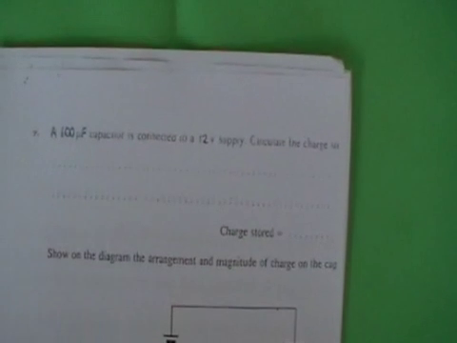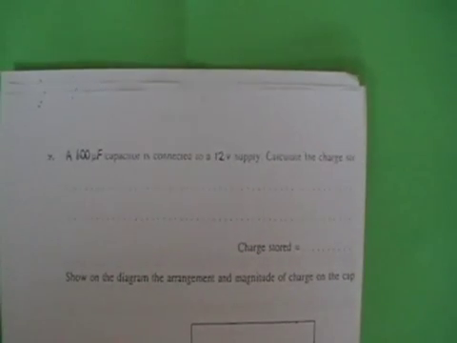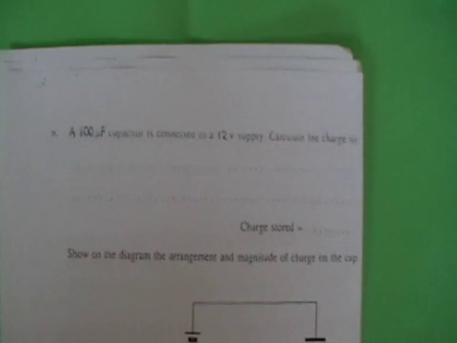The next question, I'm not sure what year this came from, it was question 9. Again, we've lost a wee bit of this over at the side, so I'll just read it out. A 100 microfarad capacitor is connected to a 12 volt supply.